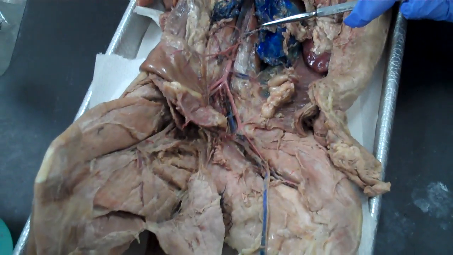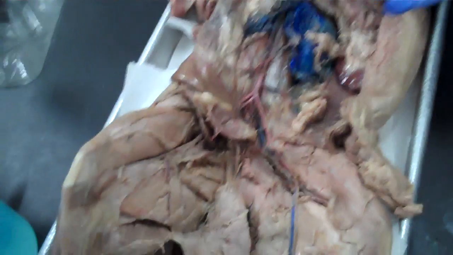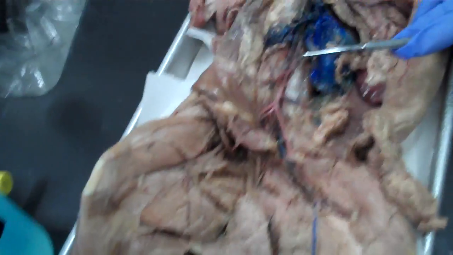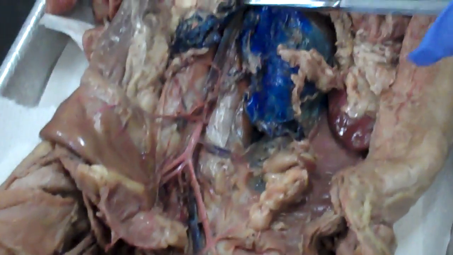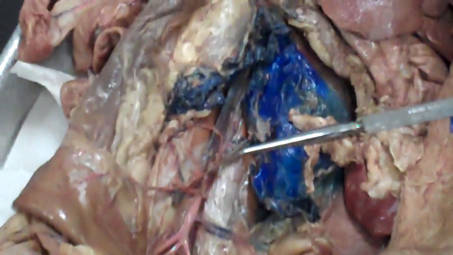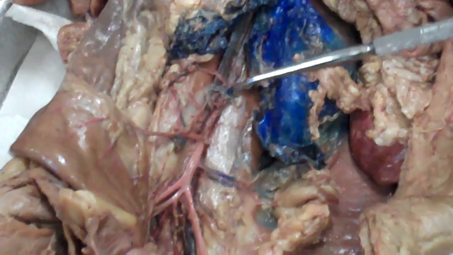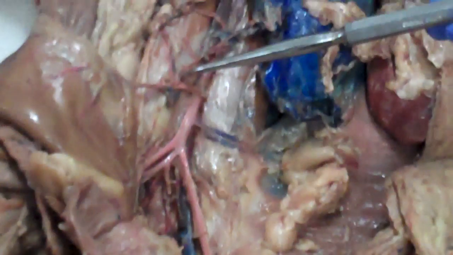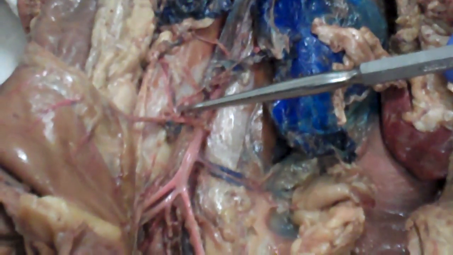Ready? So we're going to look at the abdominal arteries of the cat. So here we have the abdominal aorta, and that originally came all the way from up here from the heart, okay? So the abdominal aorta then is going to have many branches coming off, okay? This one is going to be an important one. That is the inferior mesenteric artery, okay?